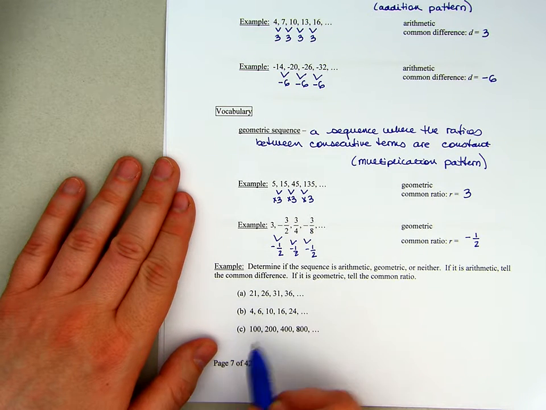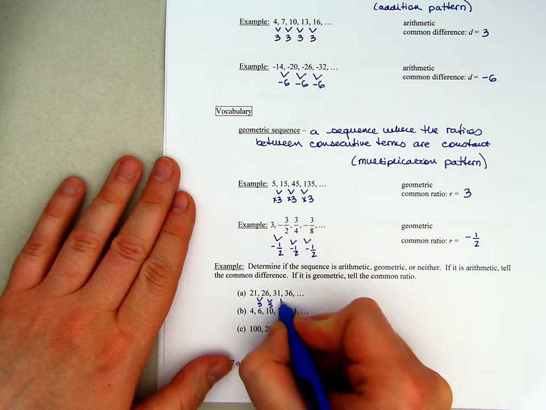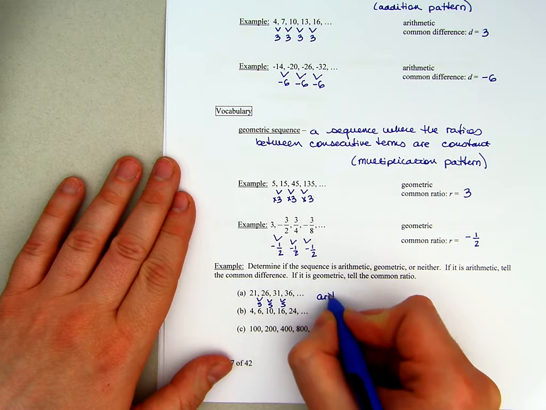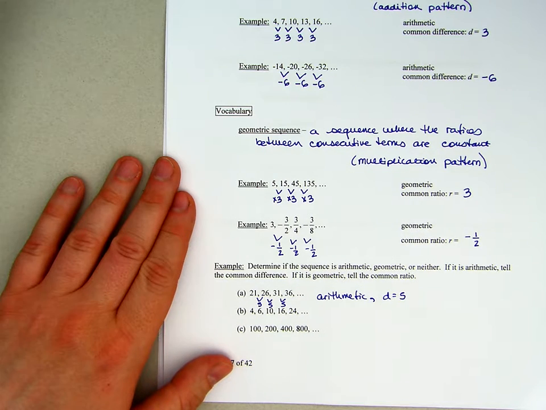21, 26, 31, 36 looks like an addition pattern. Looks like we're adding 5 every time. I'm going to call this arithmetic, and I'm going to say that my common difference is 5.